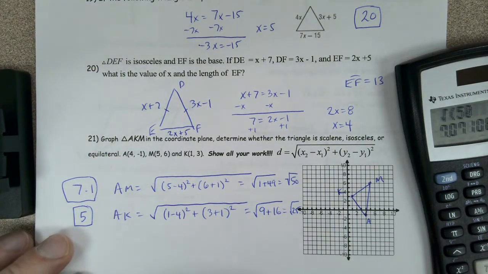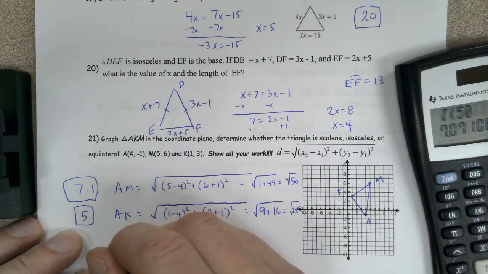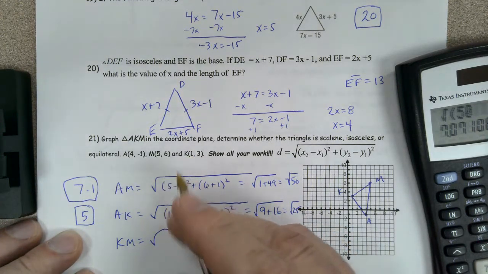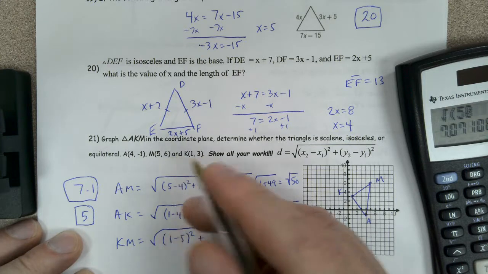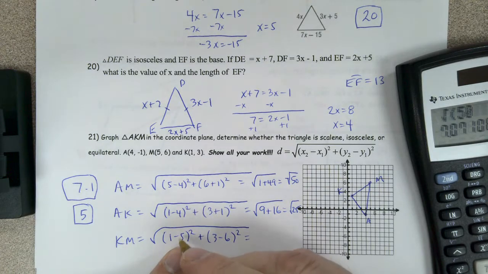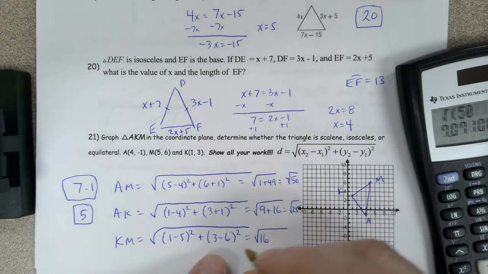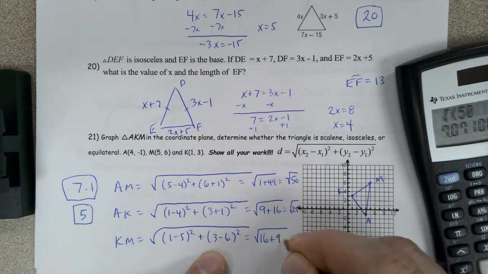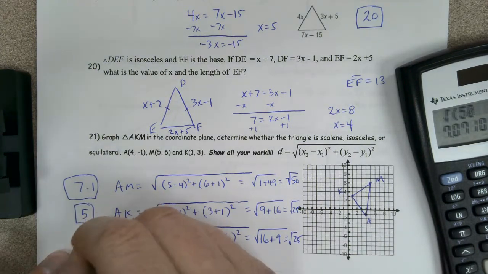I then have to find the length of one more side, so I have to find the length of KM. So for KM, I do the square root of (1 minus 5) squared plus (3 minus 6) squared. 1 minus 5 squared is 16. 3 minus 6 is -3 squared, which is 9, which also gives me the square root of 25, which is also 5.